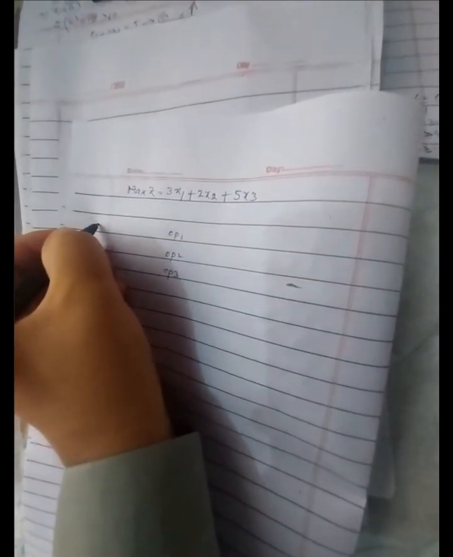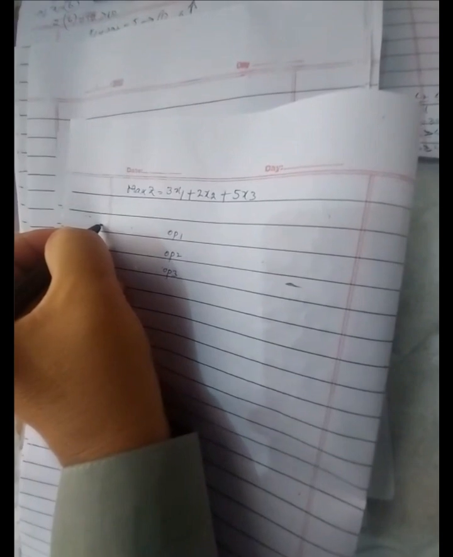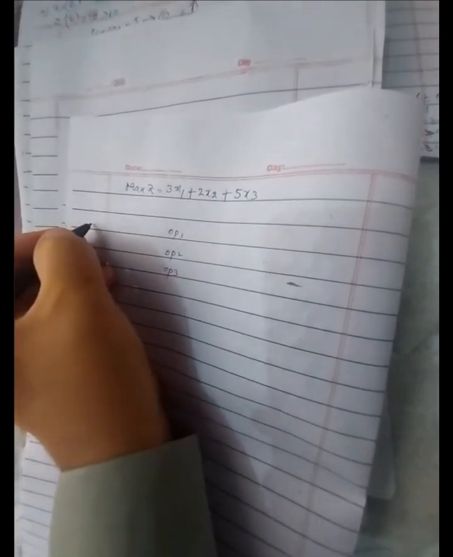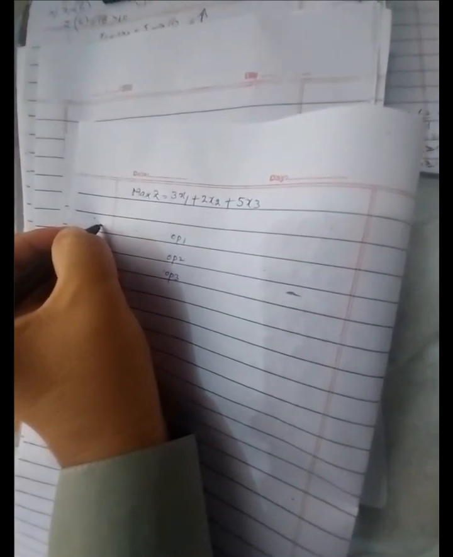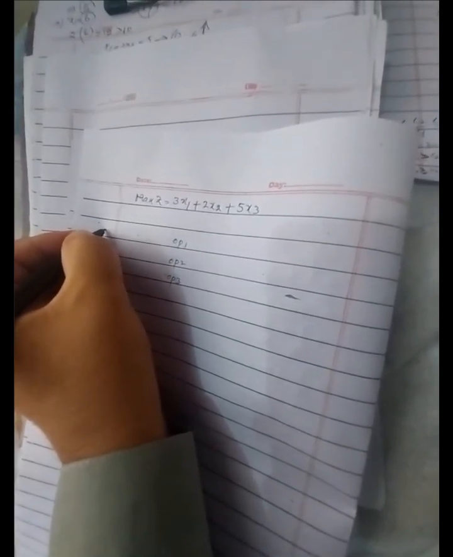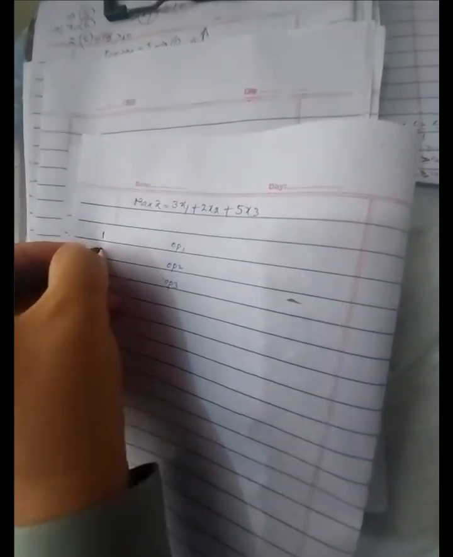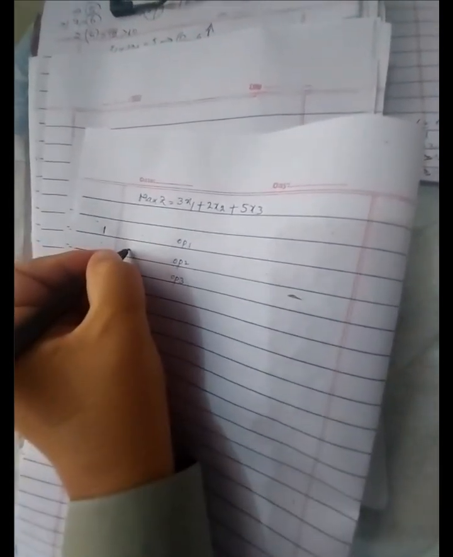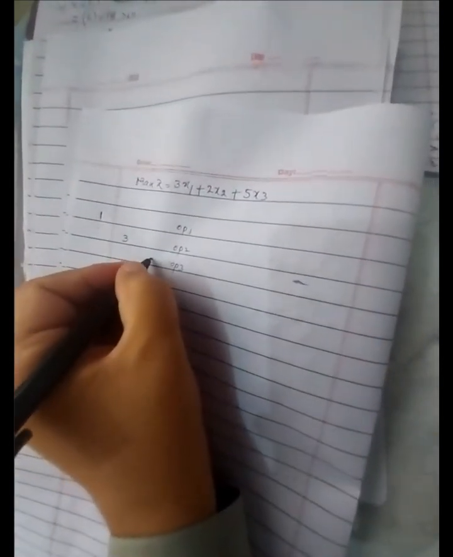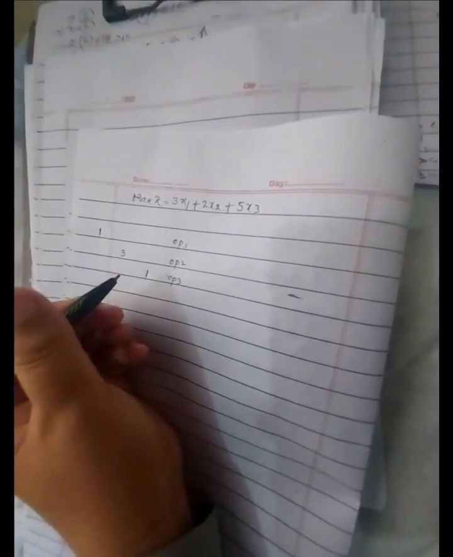So the train at operation 1 takes 1 minute, in operation 2 it takes 3 minutes, and in operation 3 it takes 1 minute.